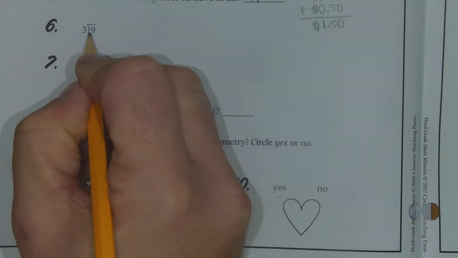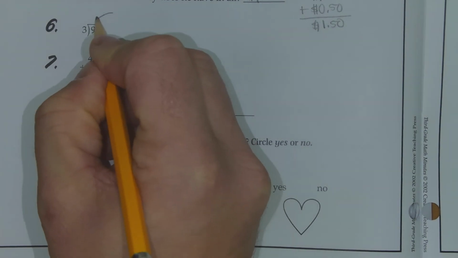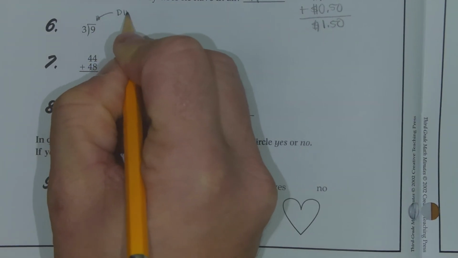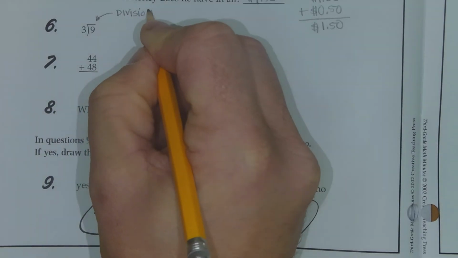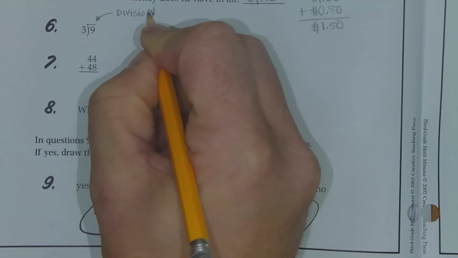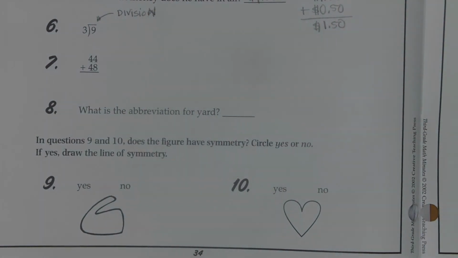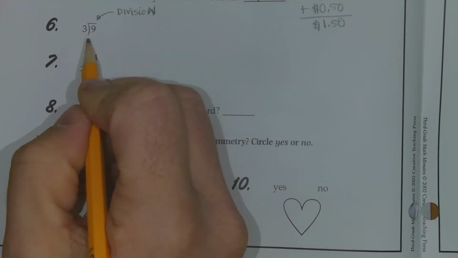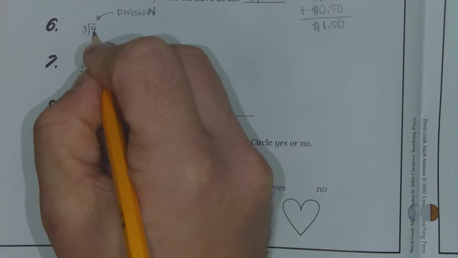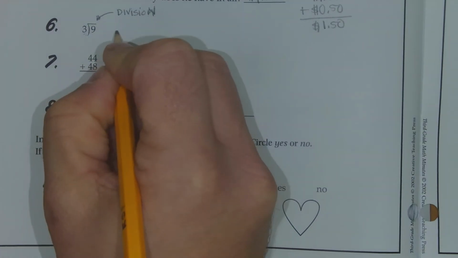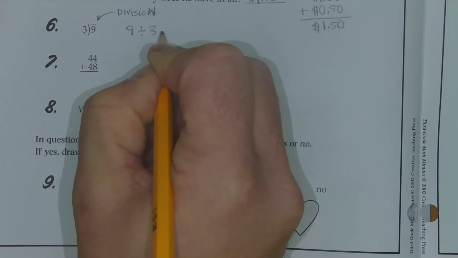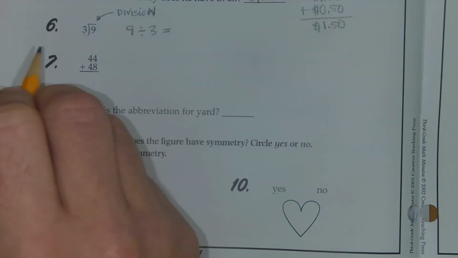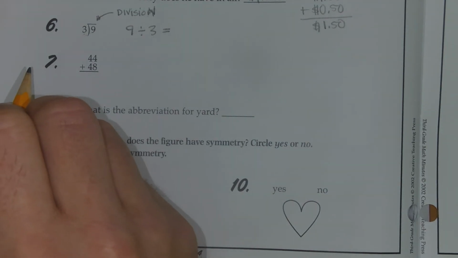Number 6 has a funny little symbol here. This symbol is just division. That's all that is. But kids will see it and they'll go, "What is that? I don't know what that is," and then they'll freak out. So don't freak out. Just relax and calm down. What this is saying is, how many times can 3 go into 9? So it's the same as saying 9 divided by 3 equals. It's just a different way to write it. It's a different symbol for it.